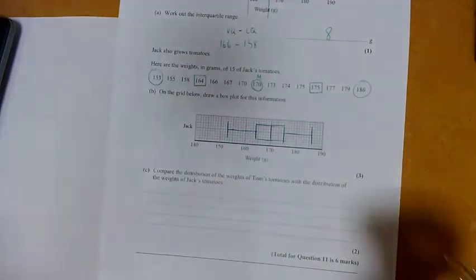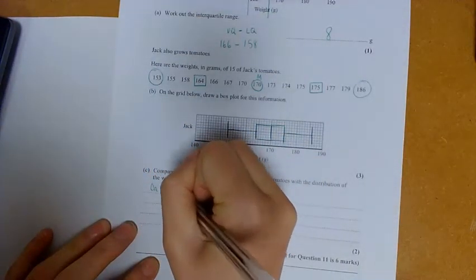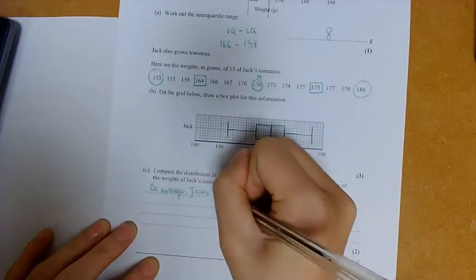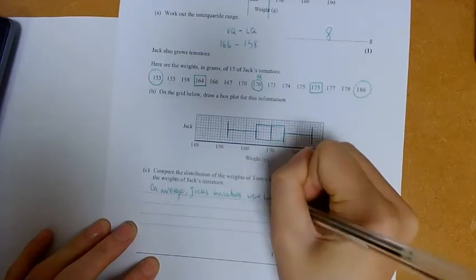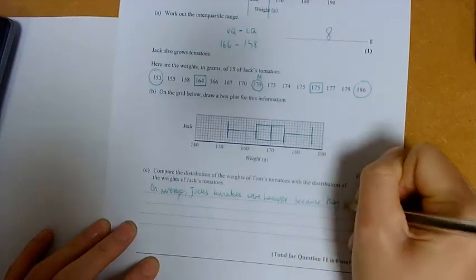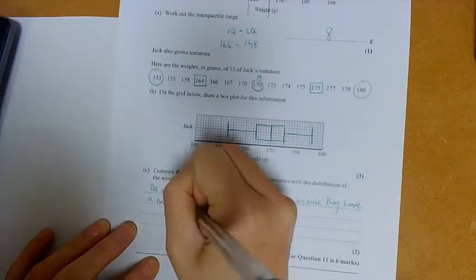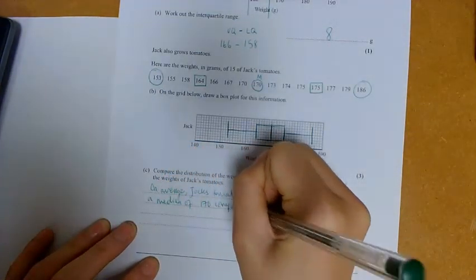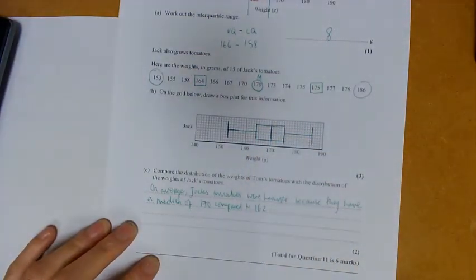Okay, so we're going to say on average, Jack's tomatoes were heavier because they have a median of 170 compared to 162. Really good to state the values and really good to say which one's higher.